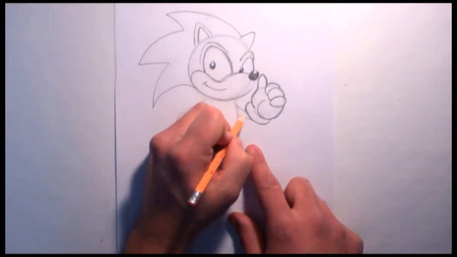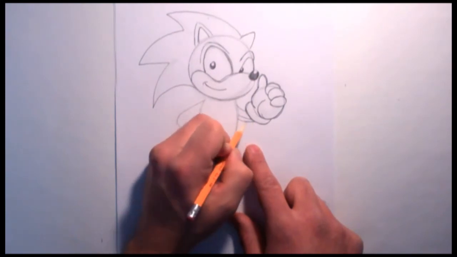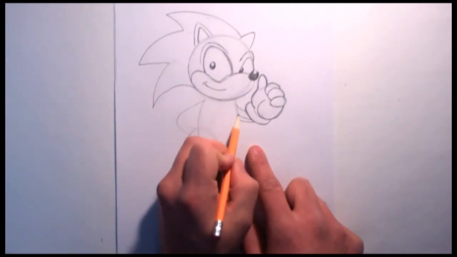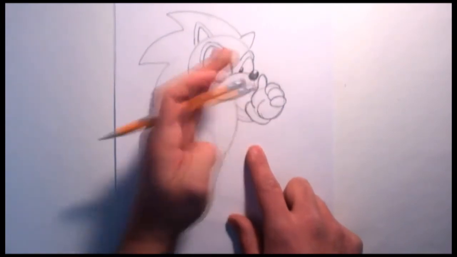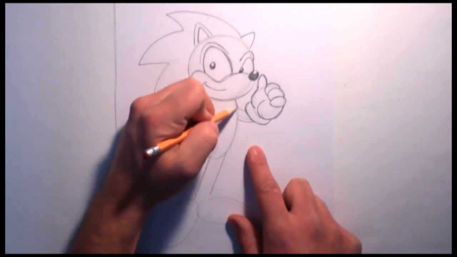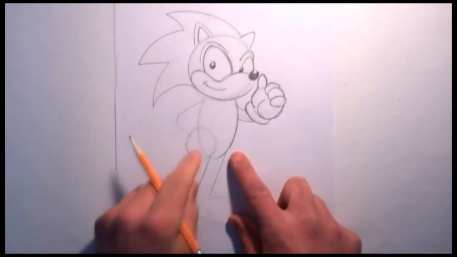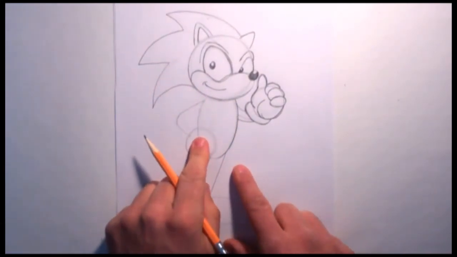Let's go ahead and continue his arm. Now earlier we made this stick arm here, this structure line. We don't need that anymore. And let's go ahead and bring in his belly. Not all the way around because we got to draw in his right hand.